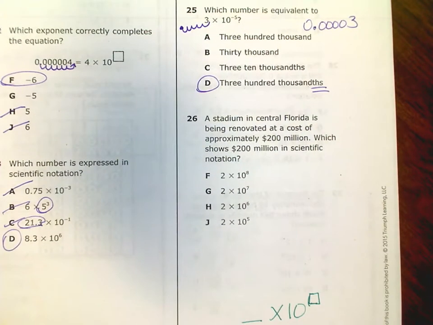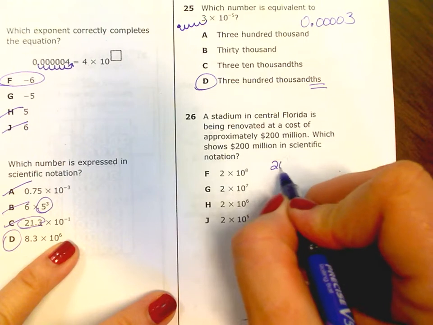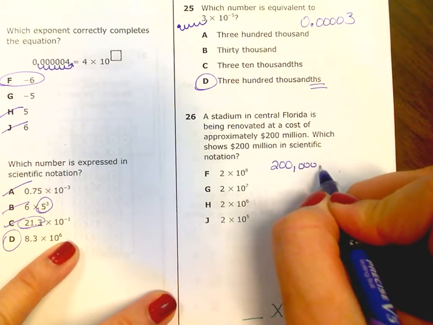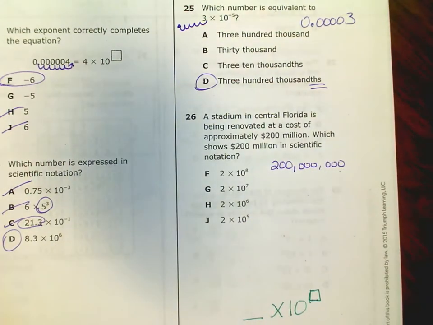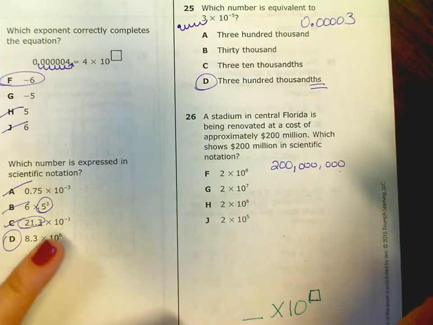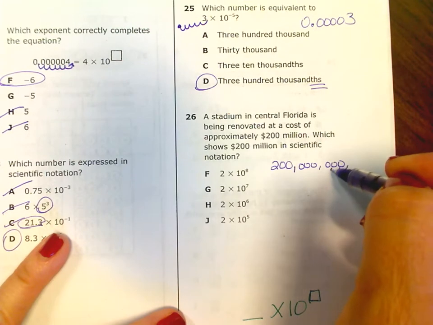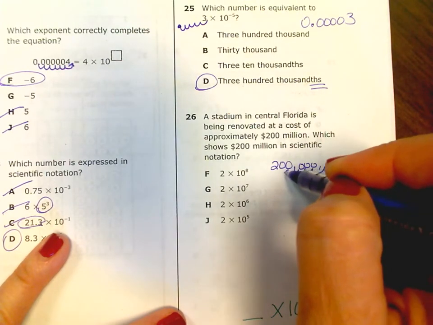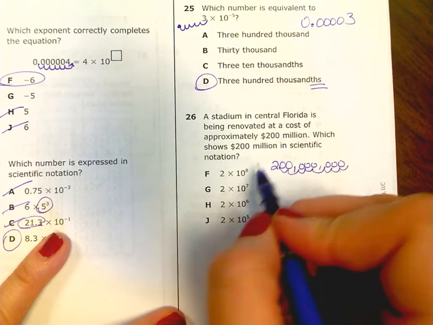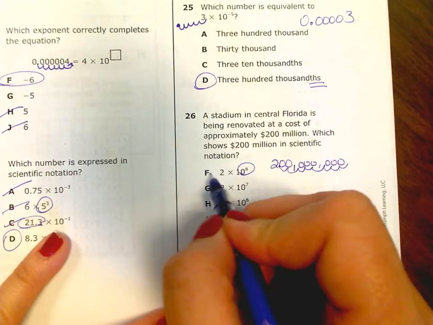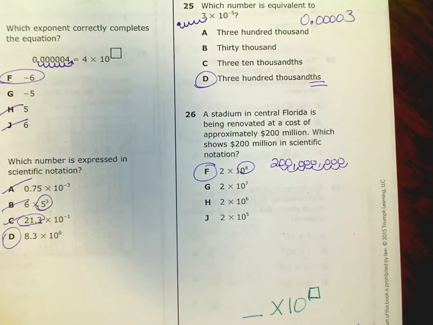Okay, number 26. The stadium in Central Florida is being renovated at a cost of approximately $200 million. Which shows $200 million in scientific notation? So $200 million. You can either plug those into the calculator and see which one gives it to you, or you can just count backwards. So it'll be 1, 2, 3, 4, 5, 6, 7, 8. So the power has to be to the 8th. So your answer is F.